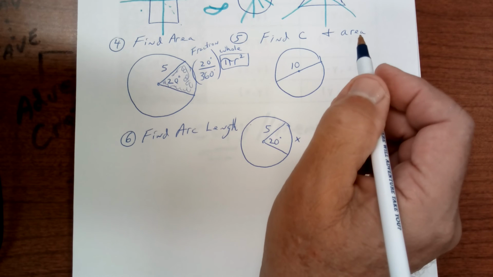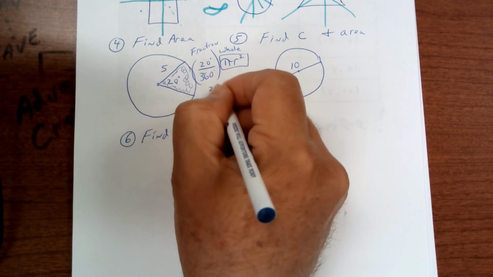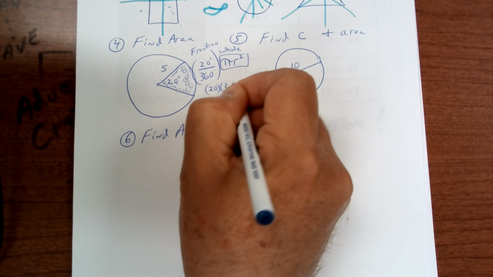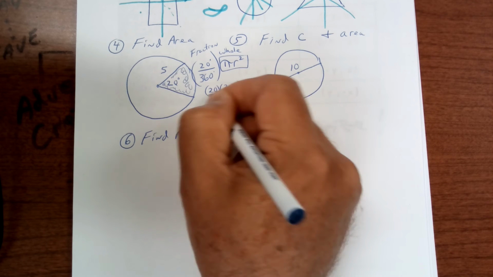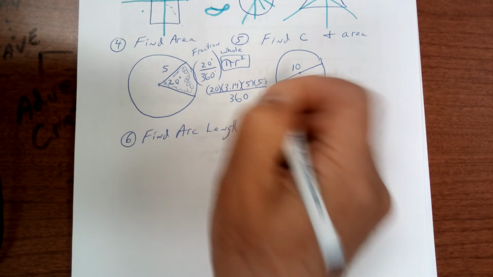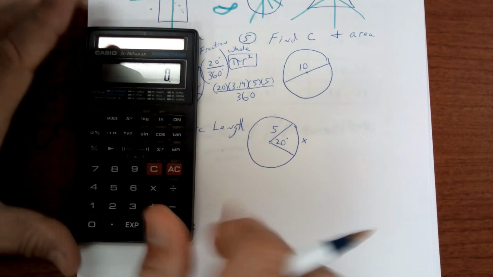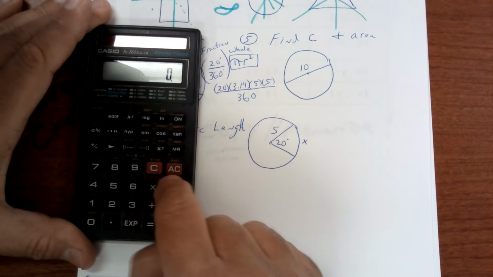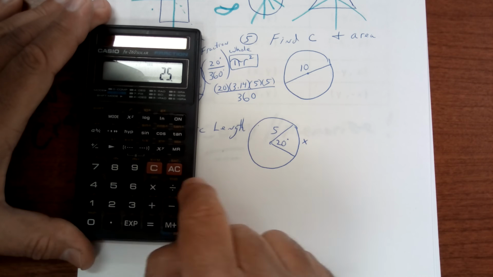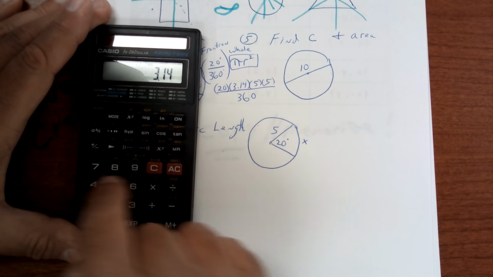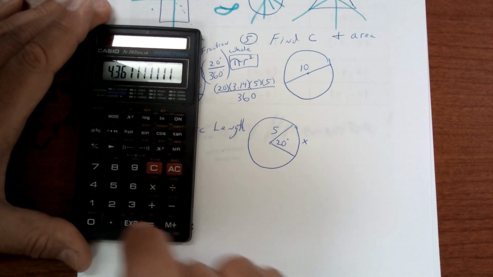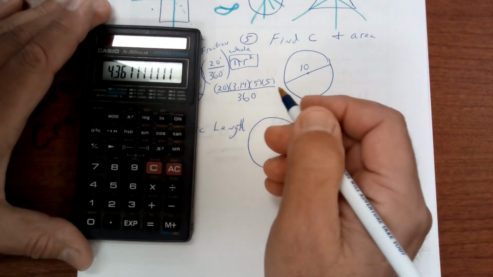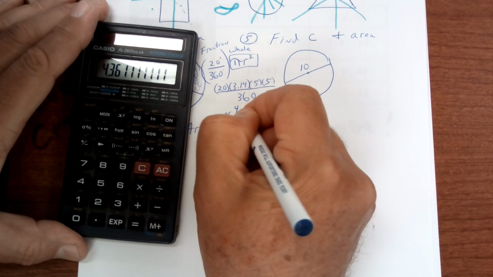And so what you're going to do is 20 times 3.14 times the radius squared, divided by 360. And let's do that real quick, just so we know. So that's 25 times 3.14 times 20, press equals, divided by 360. I get the area as 4.4 square inches.